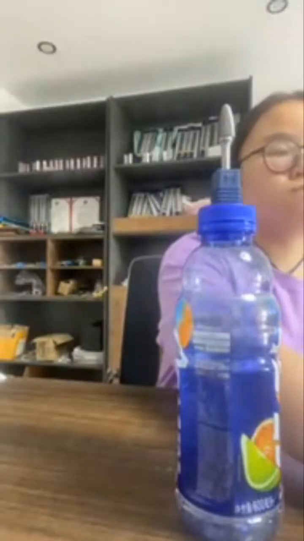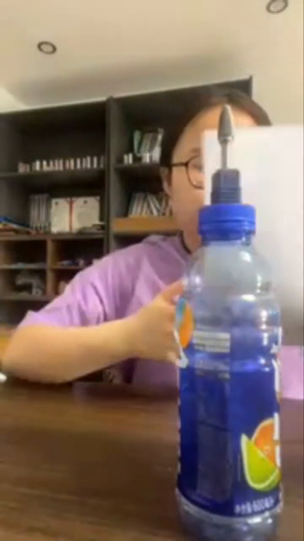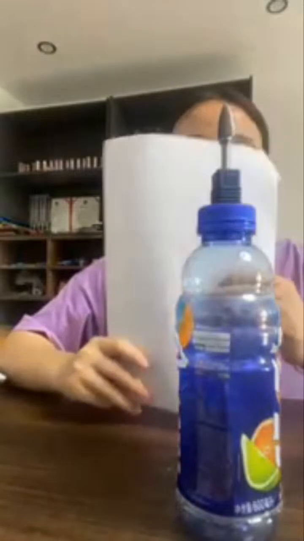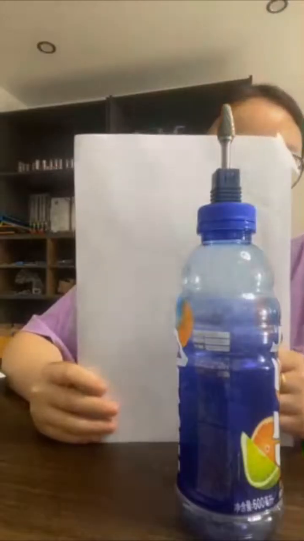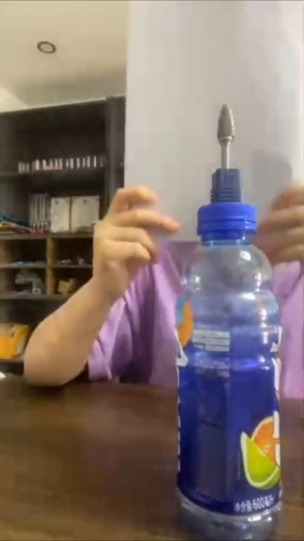Yes, you can see. This one is our shape C.